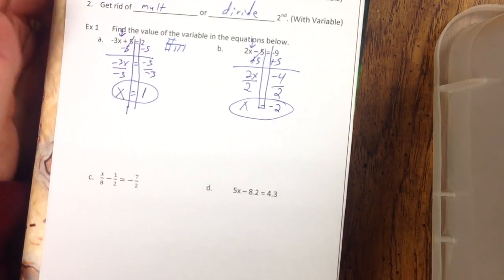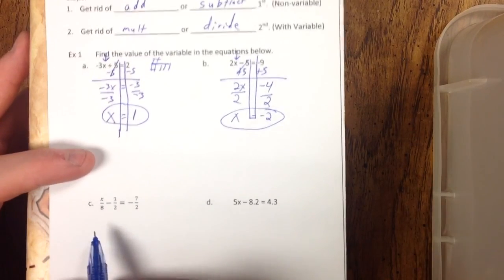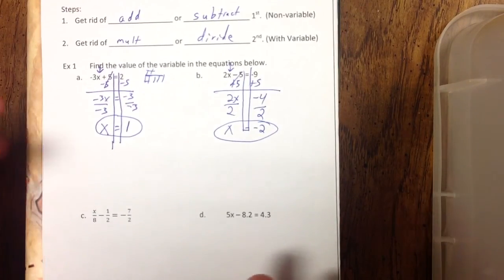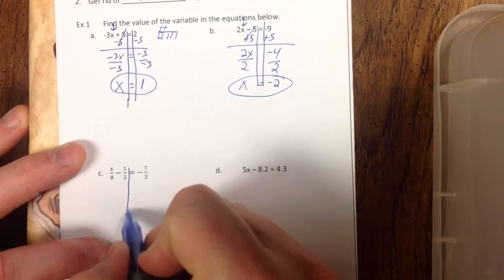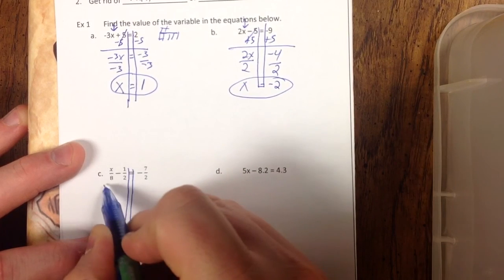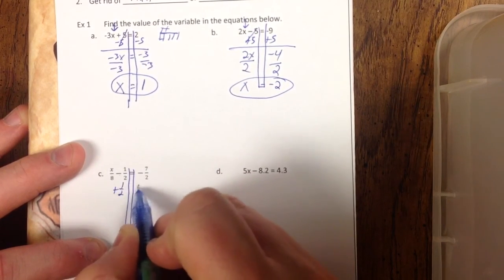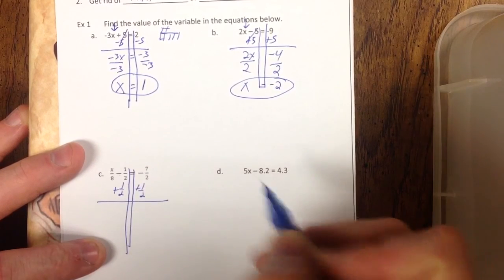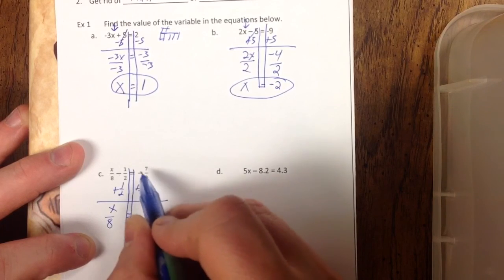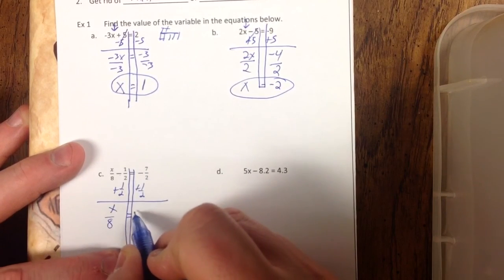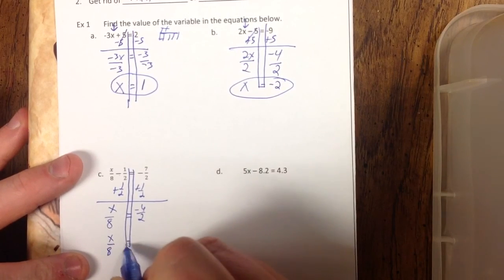All right. Again, don't feel like you can't ask questions. All right. Here, this looks very ugly, but again, it's just numbers. So again, how do I get rid of minus 1/2? I add 1/2. All right, x over 8 equals, common denominator, so negative 7 plus 1 is negative 6 over 2, which is negative 3. X over 8 equals negative 3.